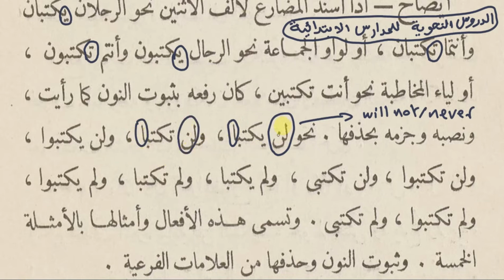So لن here is one of the tools or letters that come before the present tense verb and cause it to go into that state of nasb. If it's in the dual case, the subject pronoun is a, which should have an N after it. It's omitted because of this لن here. Same thing with the masculine plural, لن.